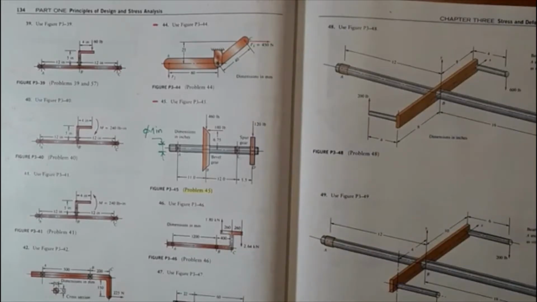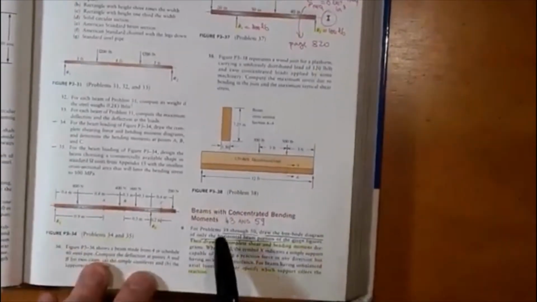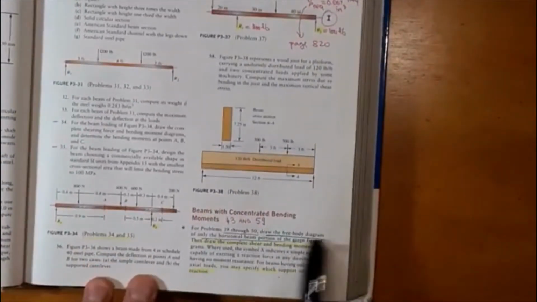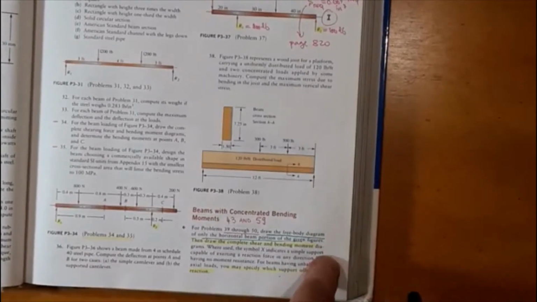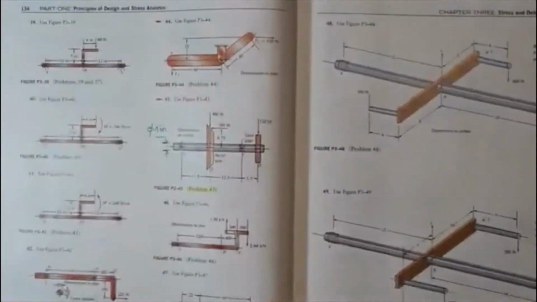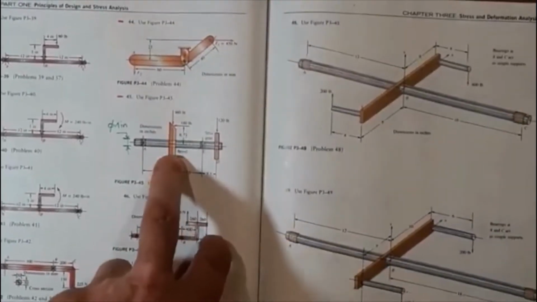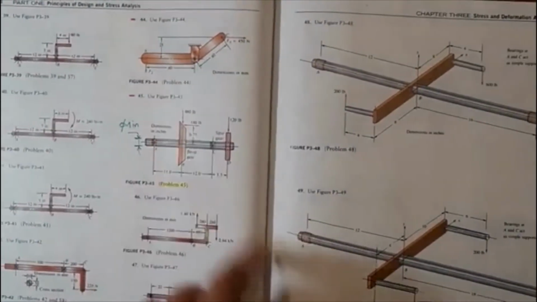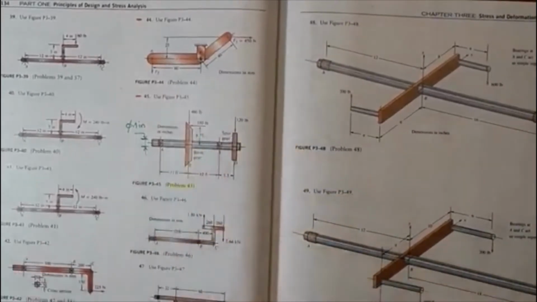We don't know. So what do we want to do? It's here on the bottom that says for problem 39 to 50 to draw free body diagrams and then produce the shear force bending moment diagram. I'm also going to look with you at the deflection of the shaft at two locations, at the bevel gear and at the pulley.